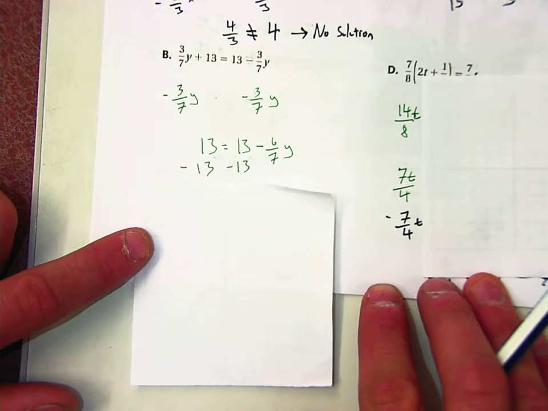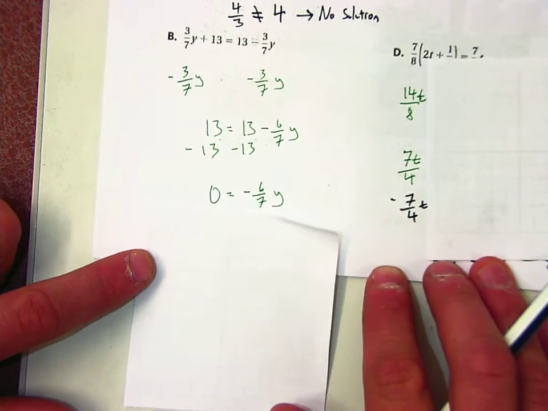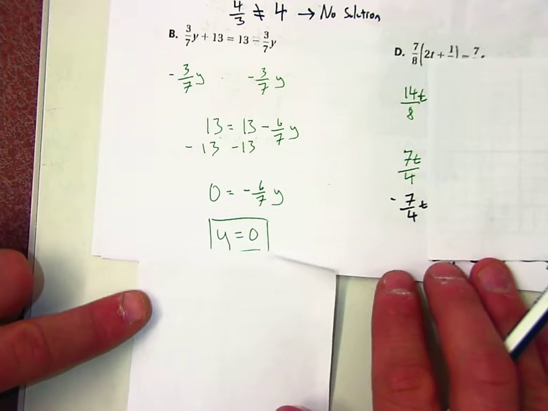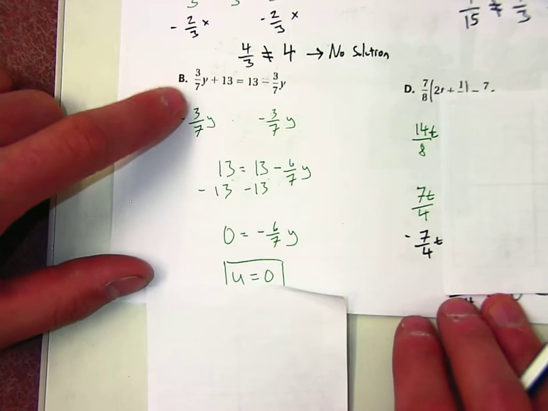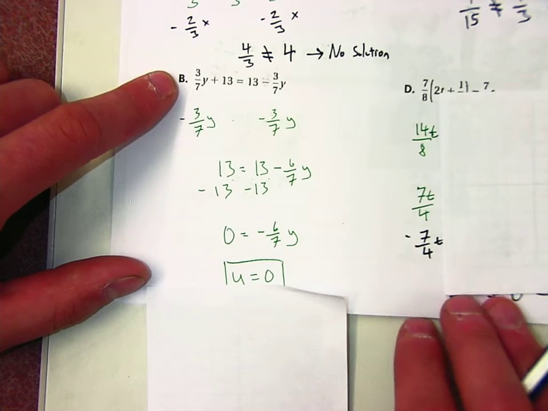And then if I went along to solve that, subtracting 13 from both sides, I'm going to get 0. I'm going to get y is equal to 0. So this is going to end up being your answer because there's exactly one solution.